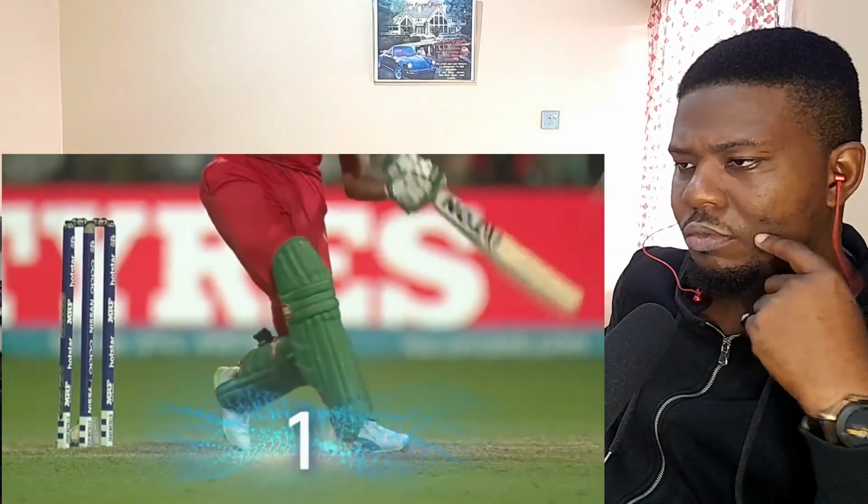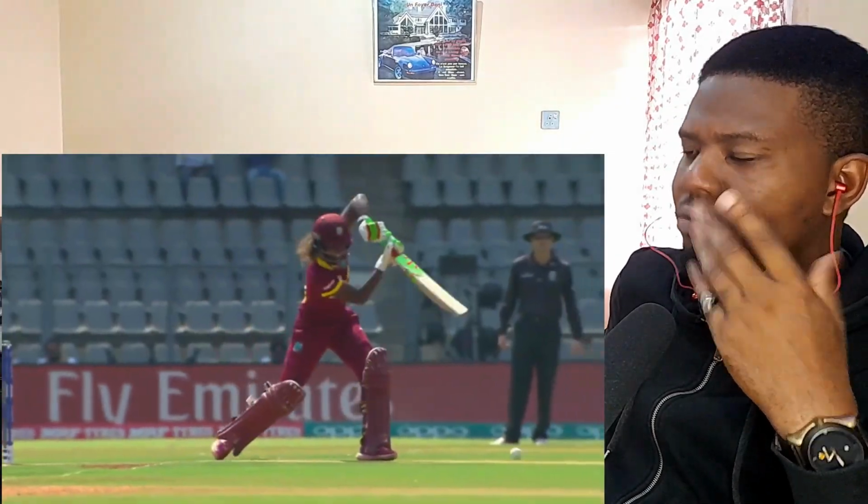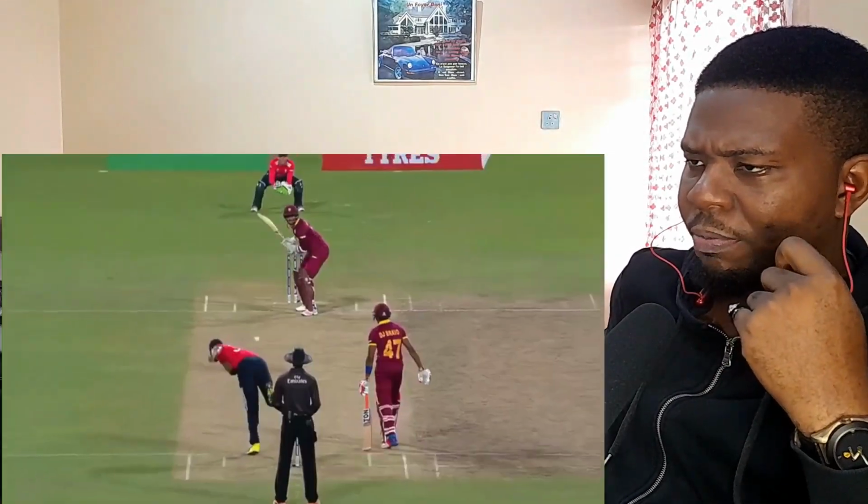Batter scores runs in 2 ways. 1. They hit the ball far enough that it crosses the outer boundary of the field. If the ball has bounced, it's worth 4 runs.